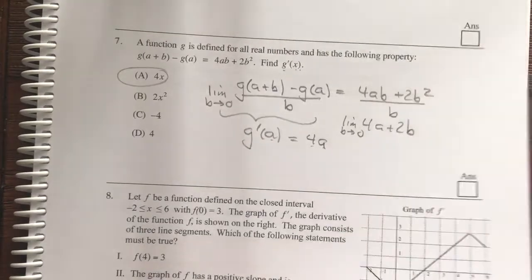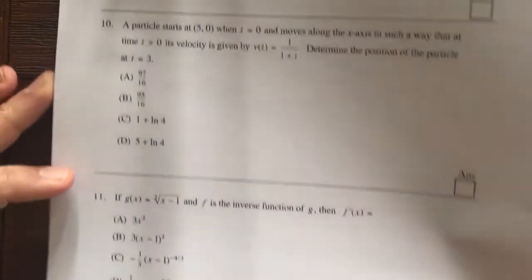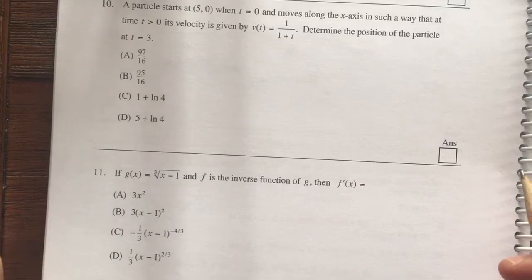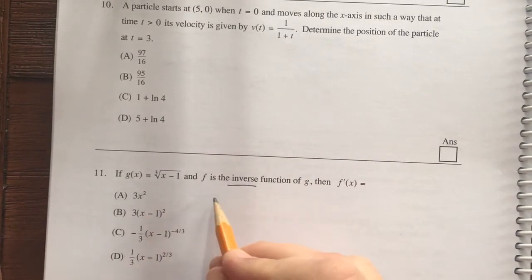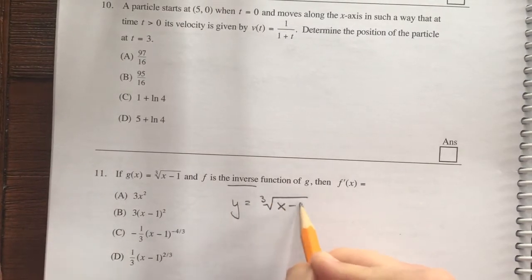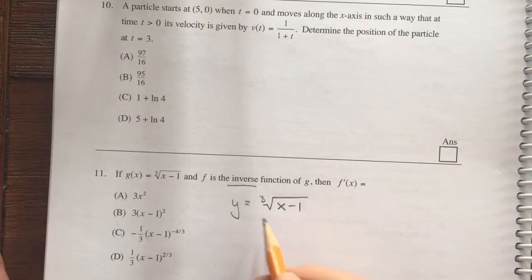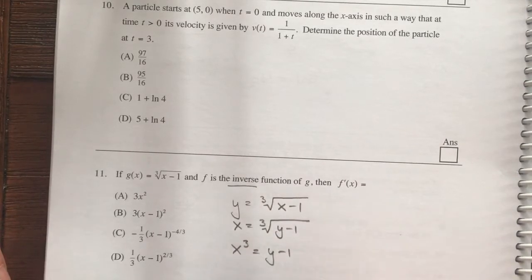All right, I'm going to jump around. Going to number 11. Not a super tough question, but maybe you forgot how to find an inverse. Inverse is switch the letter x with the letter y. So right now, they started off giving you the cube root of x minus 1, and I'm going to switch. And I'm going to solve for y. So I'm going to cube both sides. And then I'm going to add 1.